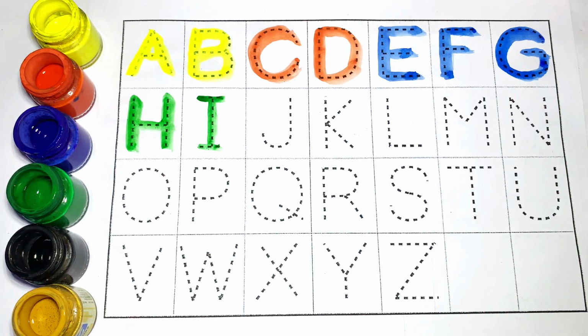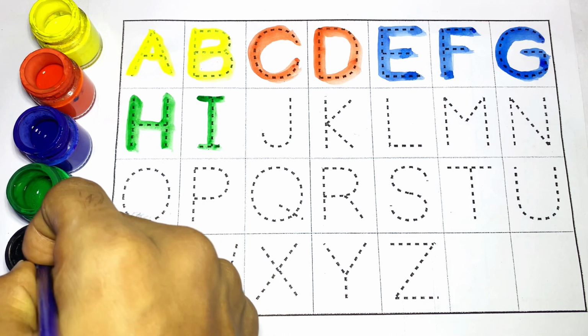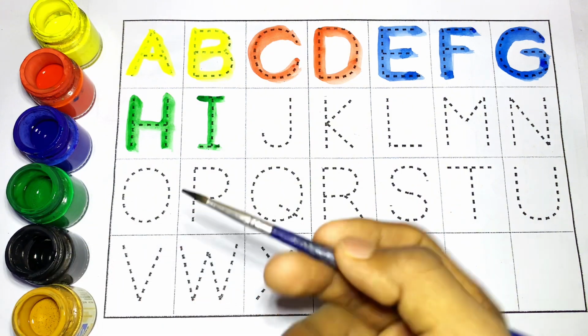Kids, now draw J. J for joker. The alphabets of J. And use black color.